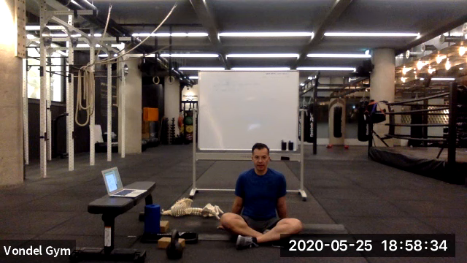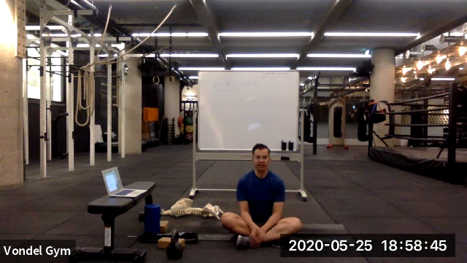Right and left and right and left. 10 times right, 10 times left, so it's a 20 in total. And you do it slow. It takes you about 10 seconds to go from side to side.